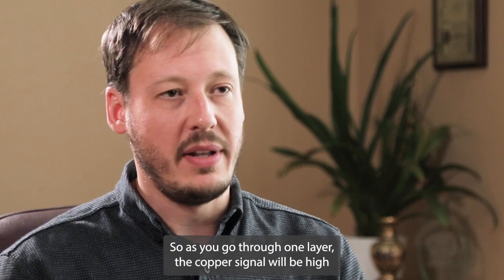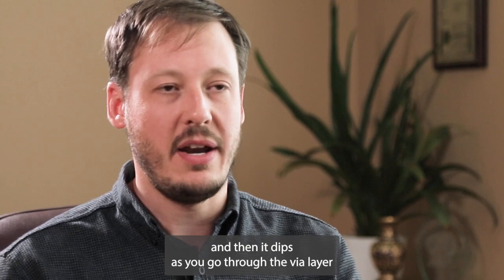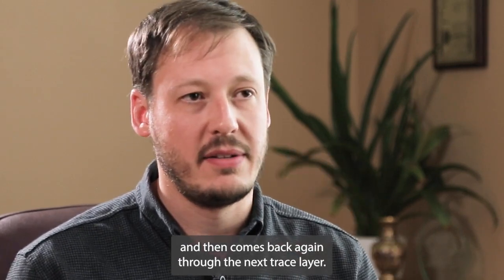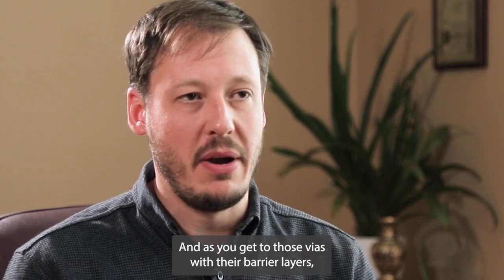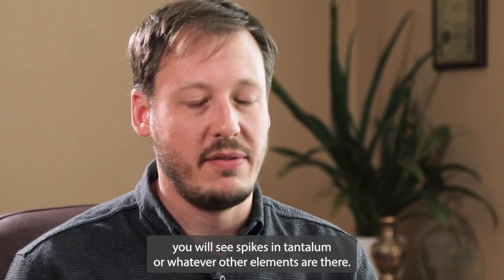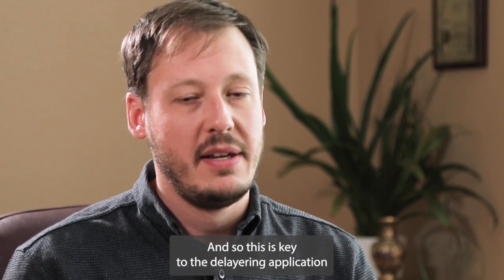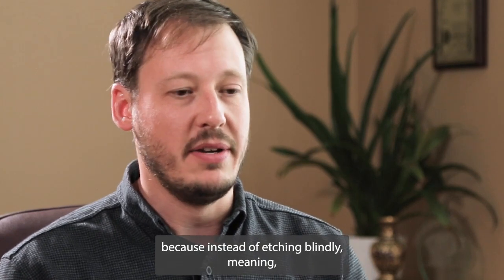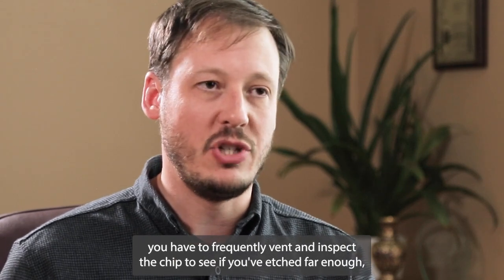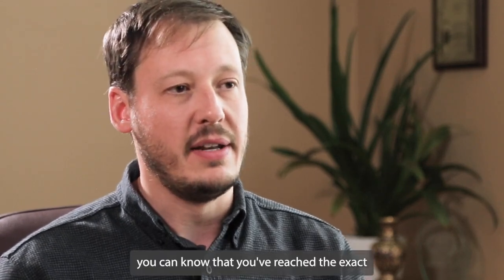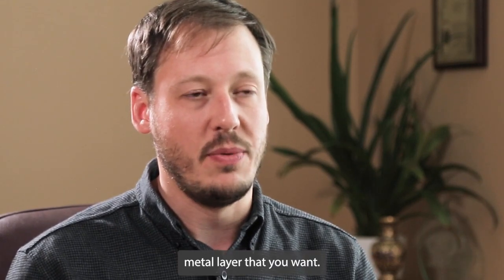So as you go through one layer, the copper signal will be high, and then it dips as you go through the via layer, and then it comes back again through the next trace layer. And as you get to those vias with their barrier layers, you will see spikes in tantalum or whatever other elements are there. And so this is key to the delayering application because instead of etching blindly, meaning you have to frequently vent and inspect the chip to see if you've etched far enough, you can know that you've reached the exact metal layer that you want.